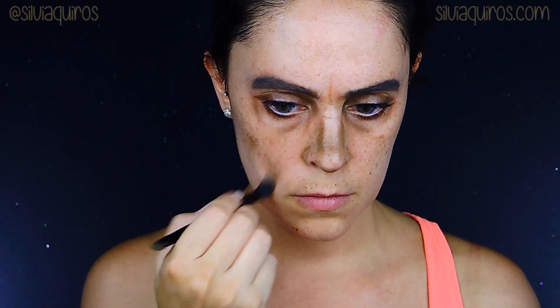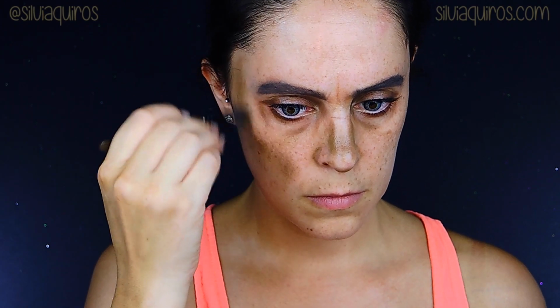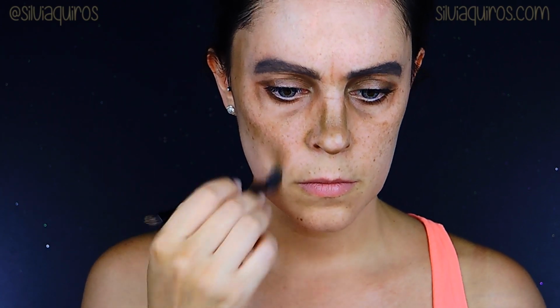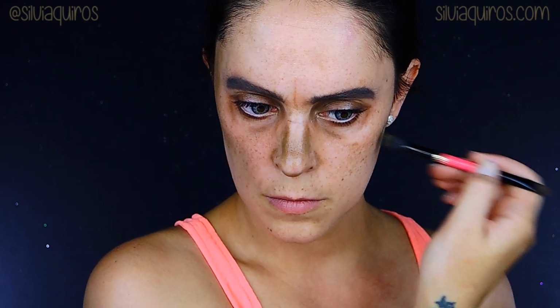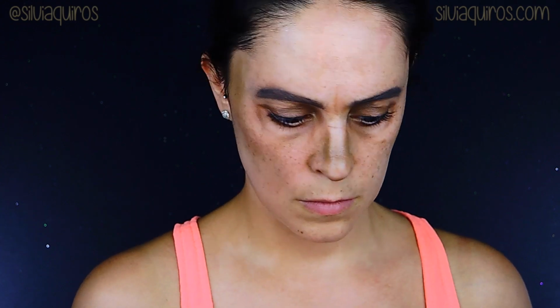He has a very flattened and not too much volume type of effect, so I wanted to create that type of flat effect that goes from the sides of the temples all the way to the center of the face, going around the cheekbones and also on the forehead.